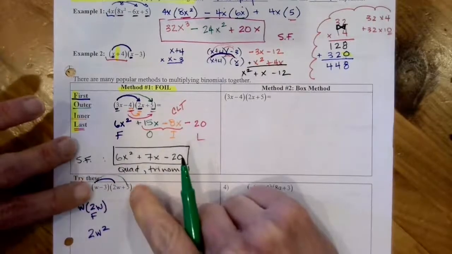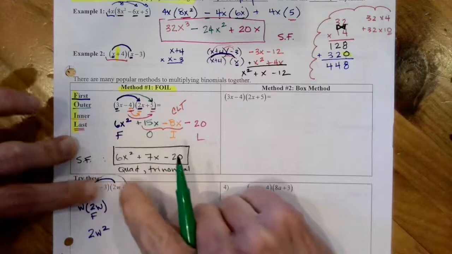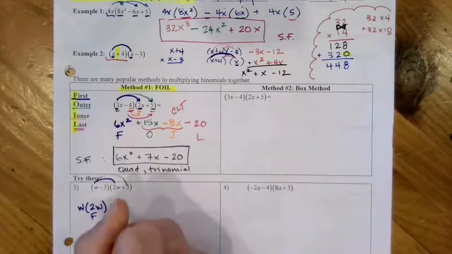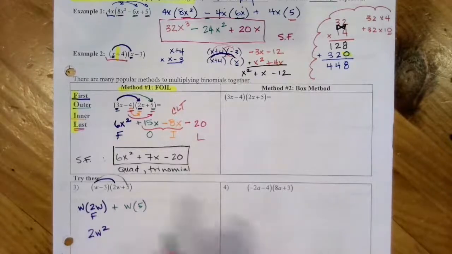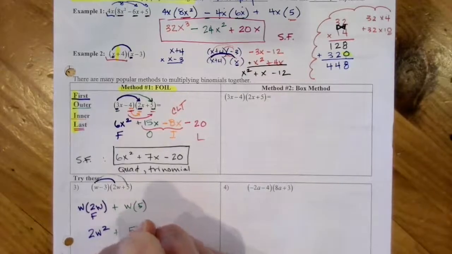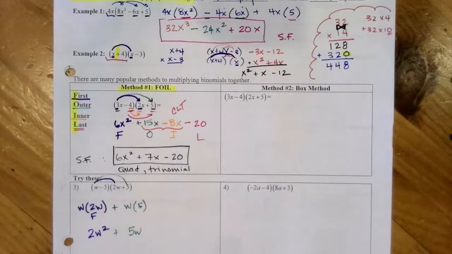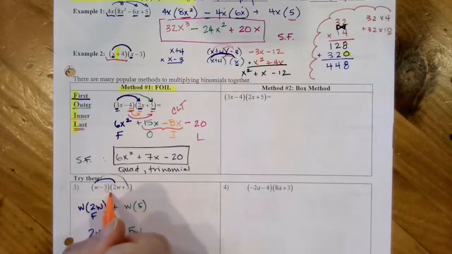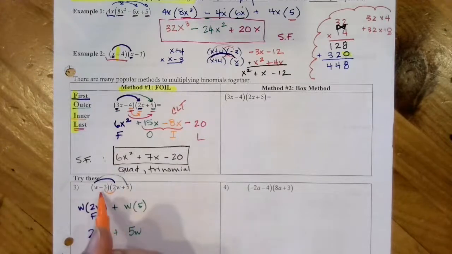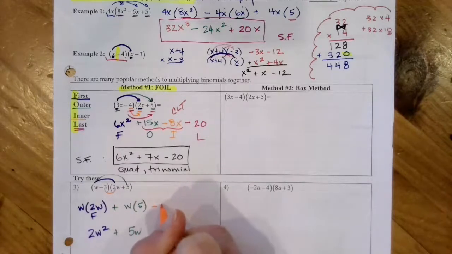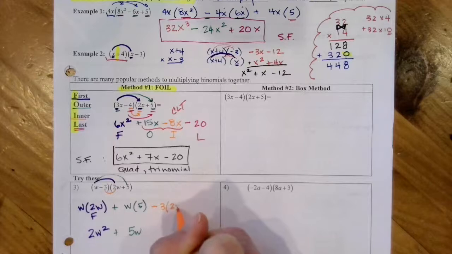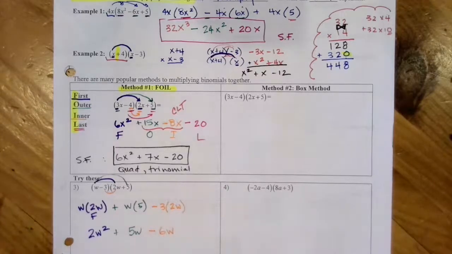All right, let's talk about our outside products. See how the 5 and the W are on the outside? If this is the inside, here's the outside. So this is going to be plus W times 5. That's going to give me 5W. Remember, your coefficient always goes first. Let's talk about your inside terms. Here they are. Negative 3 times positive 2W is going to give you negative 6W.